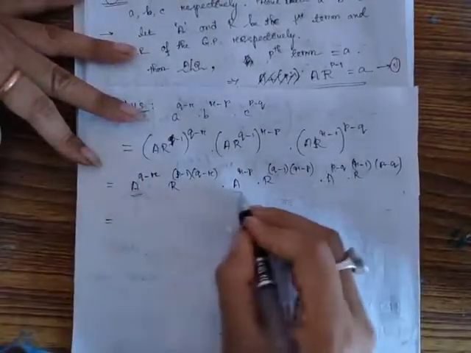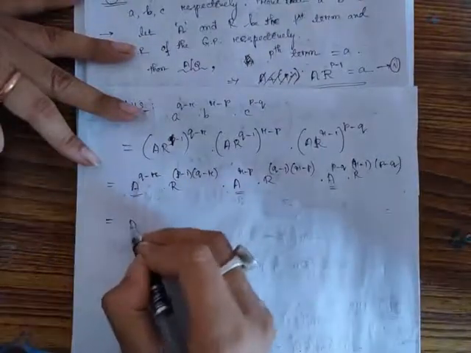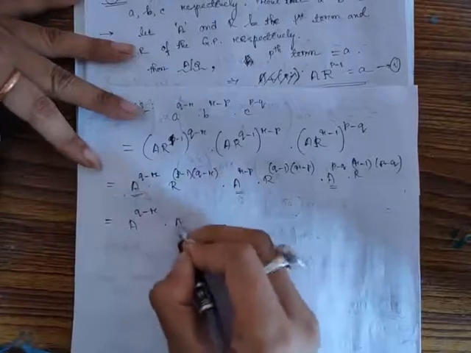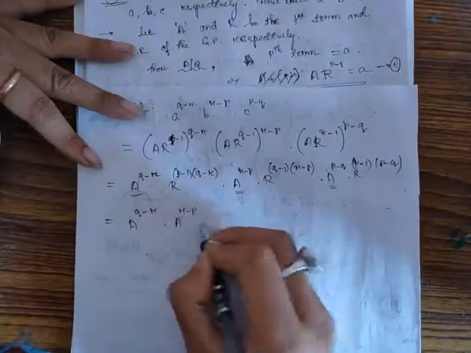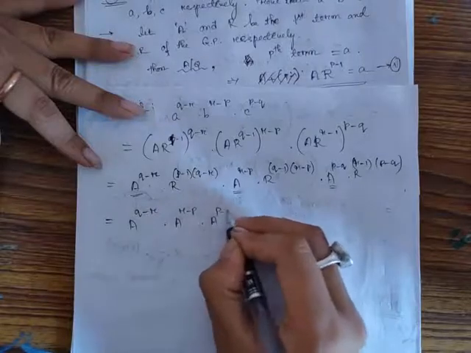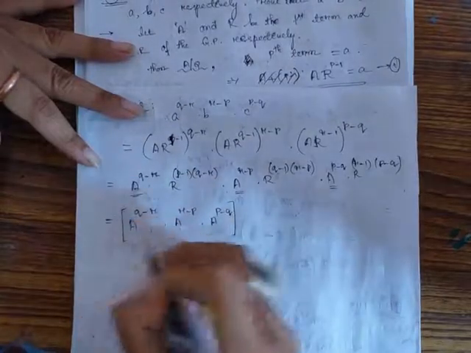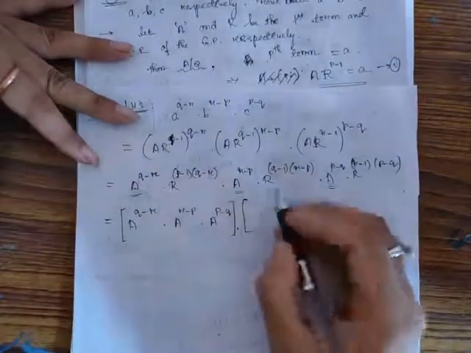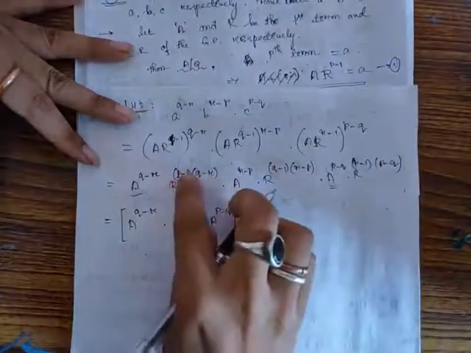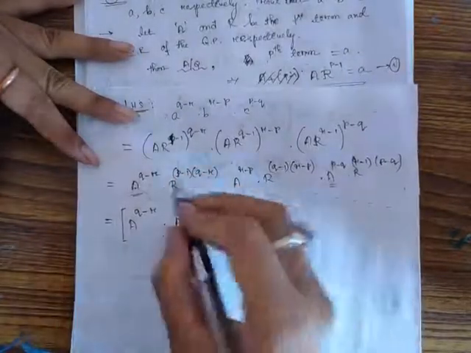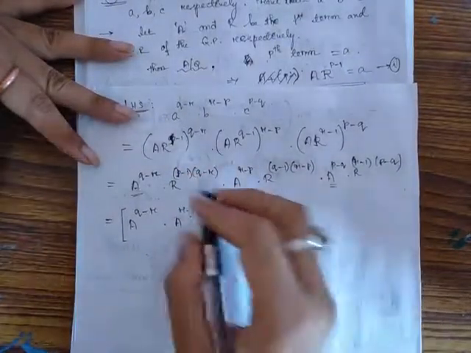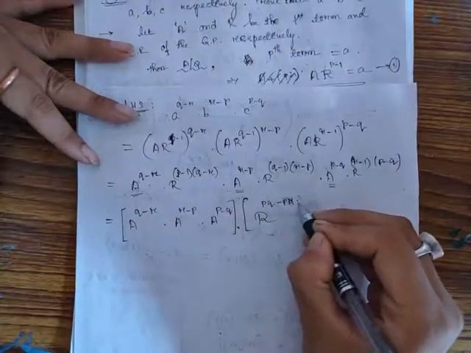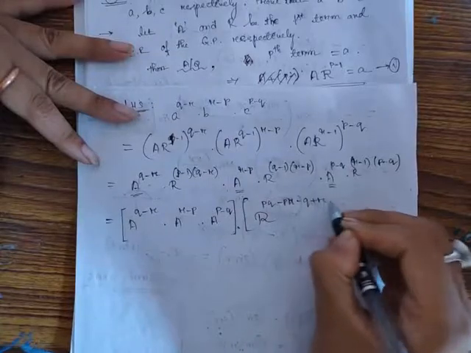Next we'll bring all the a together: a to the power q minus r, into a to the power r minus p, into a to the power p minus q. We have brought all the a together. Now just give a square bracket, then again square bracket, r to the power p minus 1 into q minus r. Product this: p into q, we will have pq, p into r minus pr, minus q plus r.